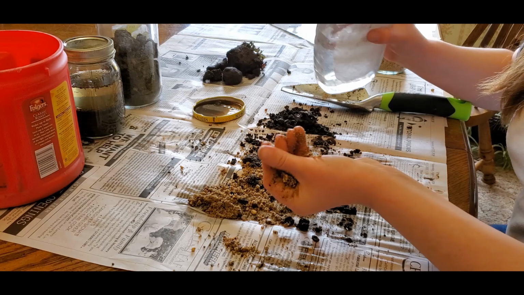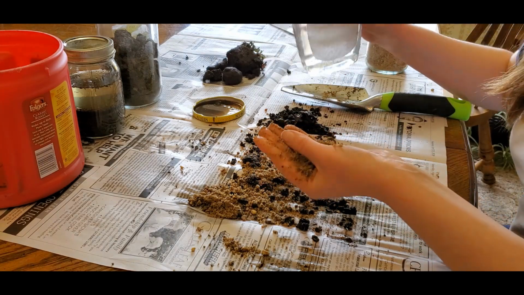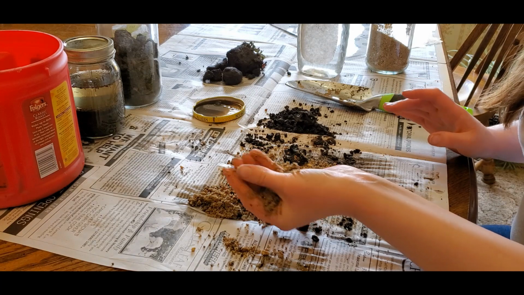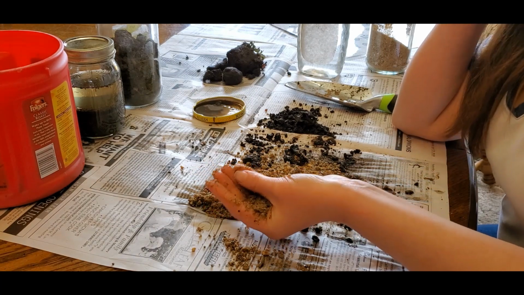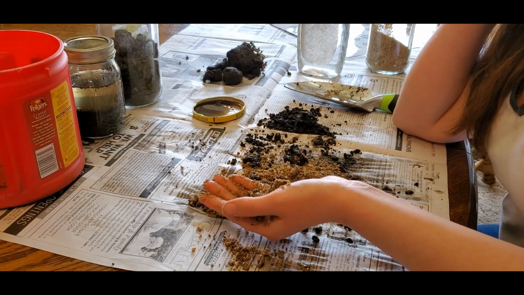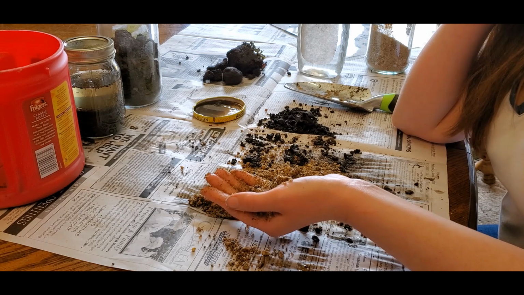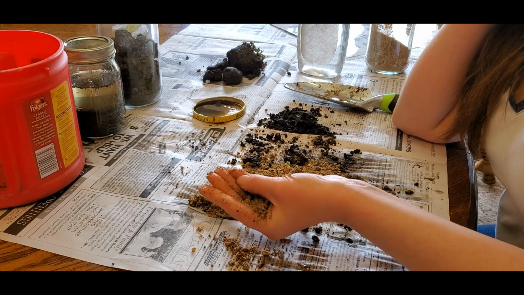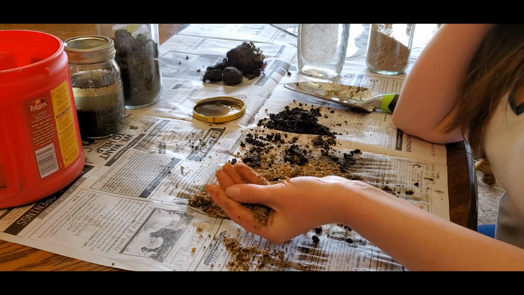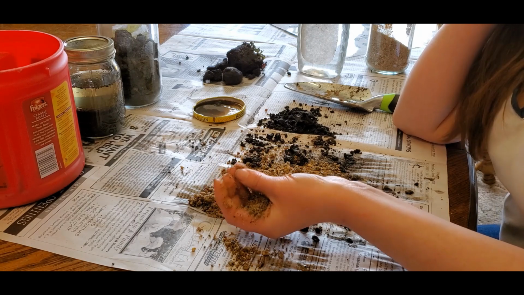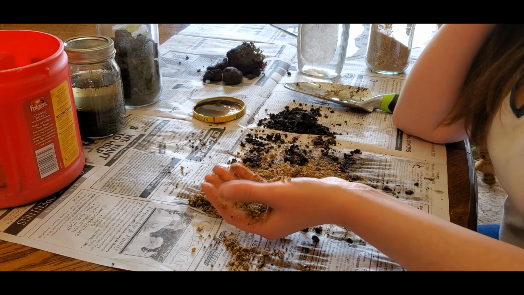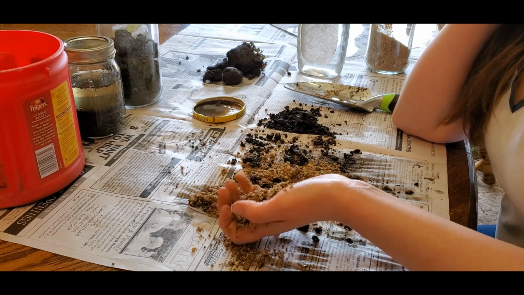The next thing I'm going to do is feel the texture between my fingers. And what you're looking for here is grittiness or smoothness. Sand will be extremely gritty. Silt tends to be very smooth. It's velvety and soft, almost slick in feel.